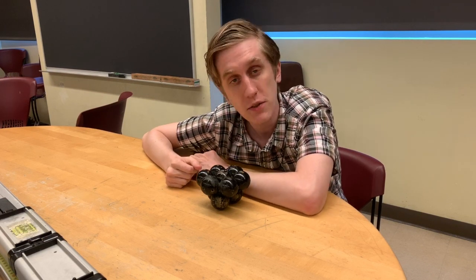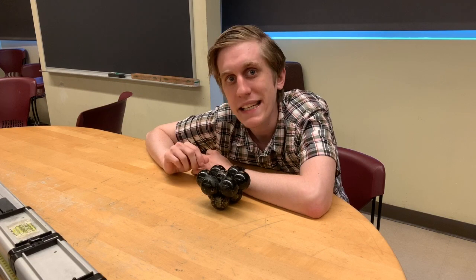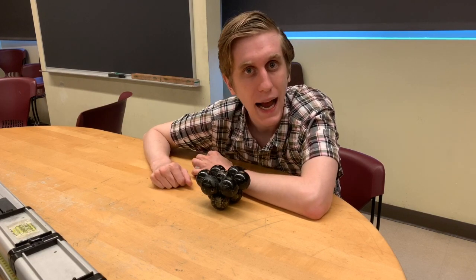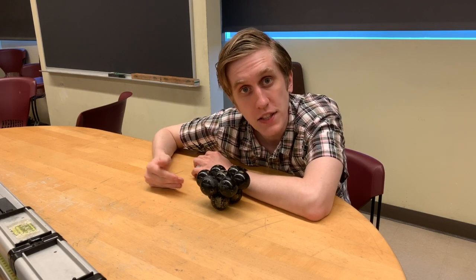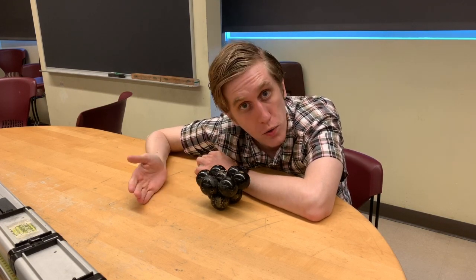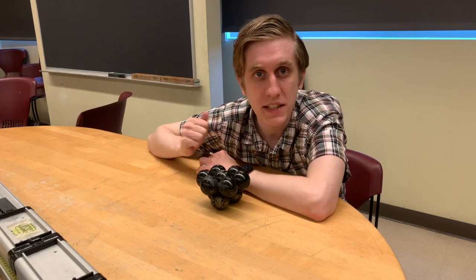In order to start building our model for bond energy, we need to know how many nearest neighbors a particle in a large amount of a substance would have. In other words, if we have a substance where the particles are packed as tightly as possible, and then we pick a single particle, how many particles will be the equilibrium distance away from that particle?